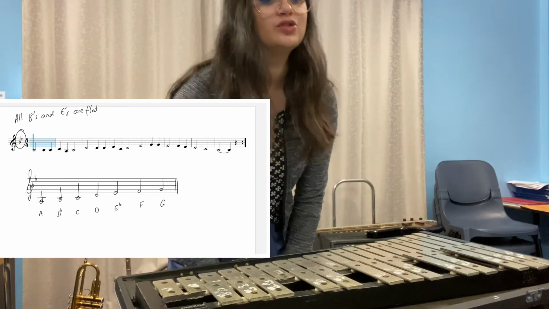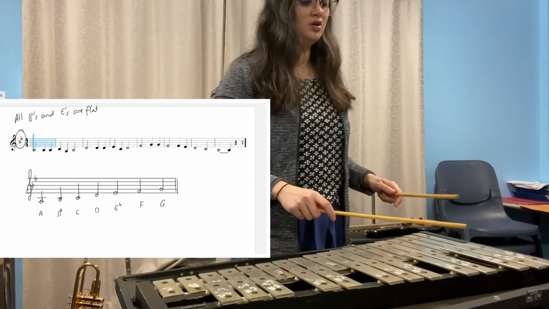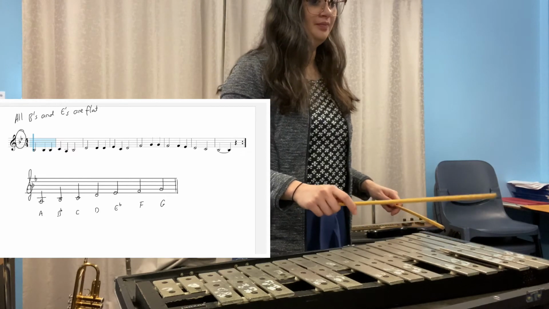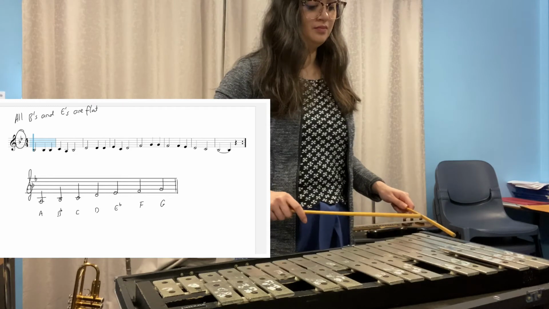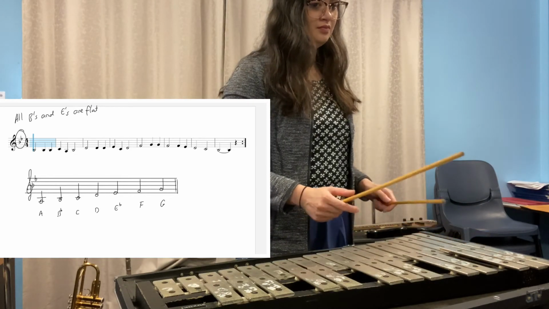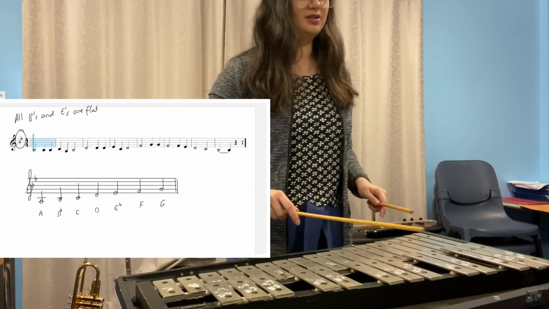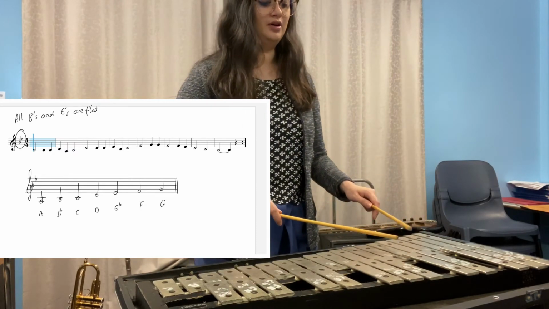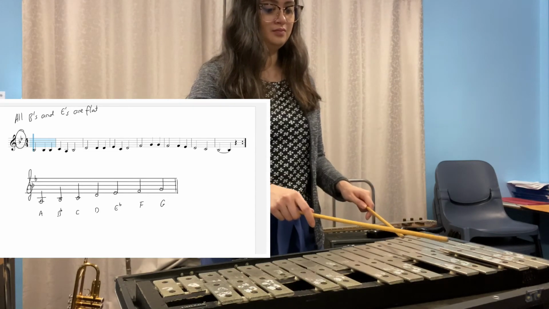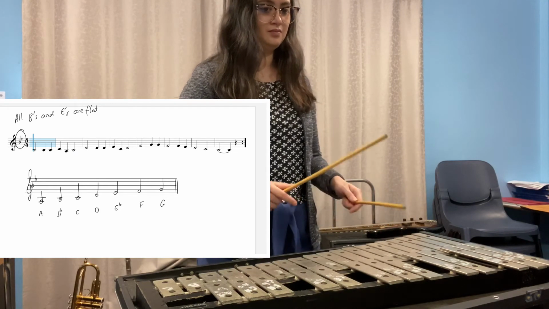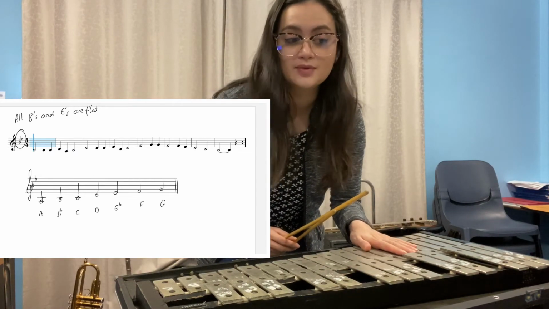Now let's see if we can play it 2 bars at a time. First 2 bars. 1, 2, 3, 4. Pause and practice that. Now the next 2 bars, starting on D. 3, 4. Pause and practice that. Remember, you can rewind at any time if you need to.